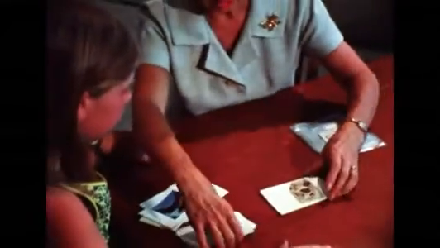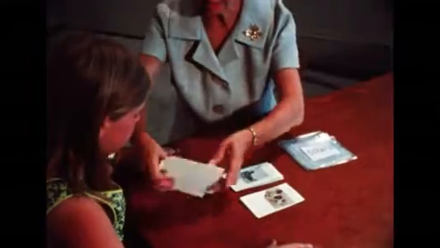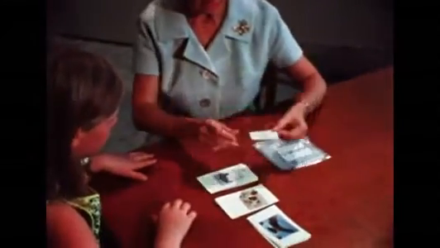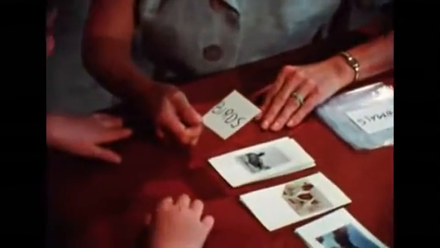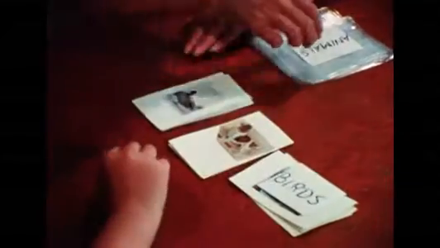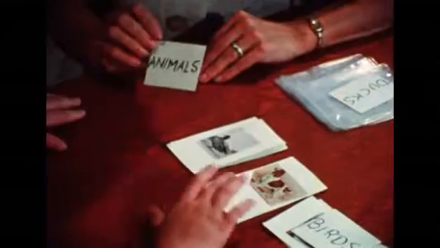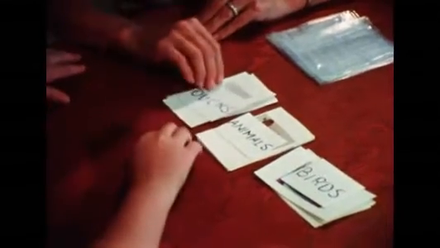Now, I'm going to line them up like so. And then I've got some labels that I'm going to use. Can you read this label for me? Birds. Which group shall I put this on? This. All right. And this one says, animals, and which one shall I put this on? And this one says, ducks, and which one shall I put this on? The one that's left, eh?